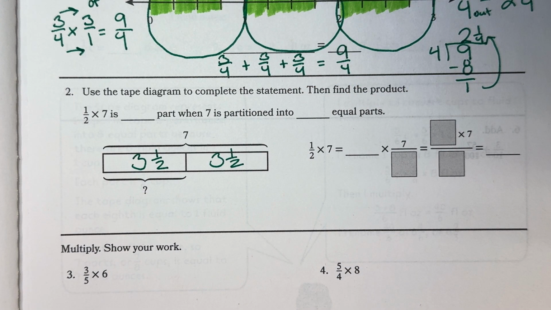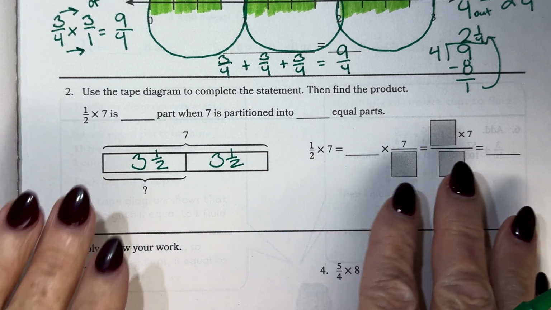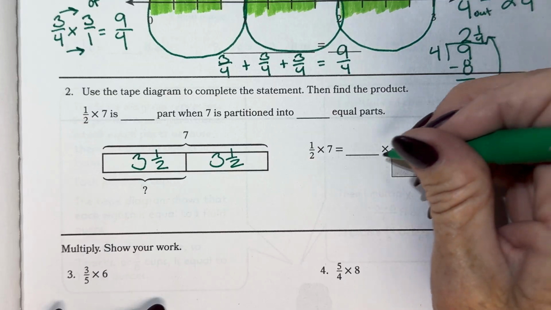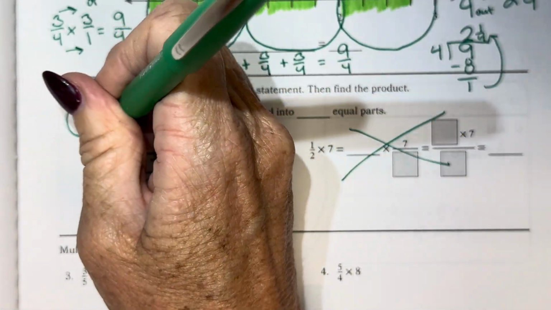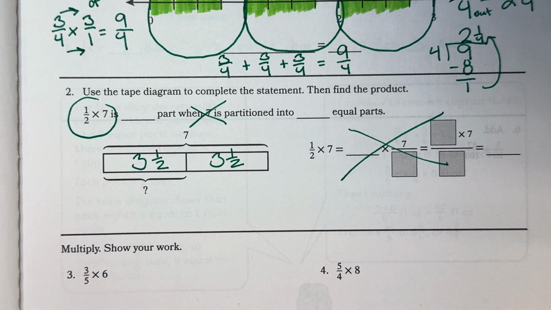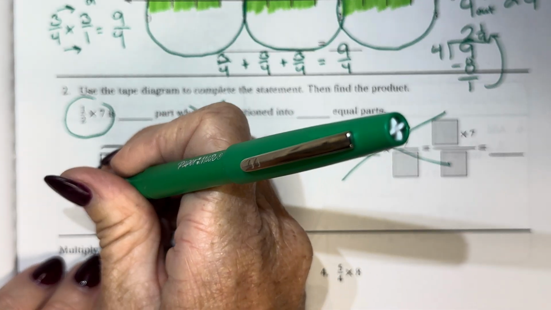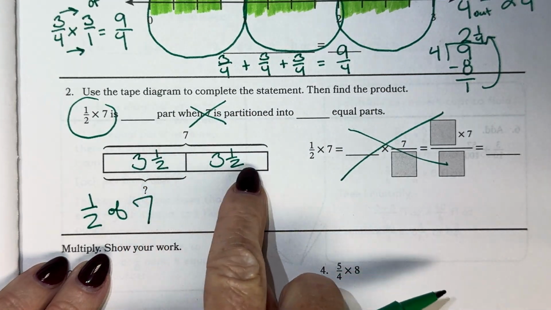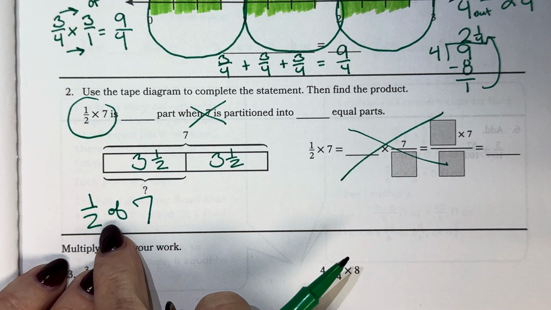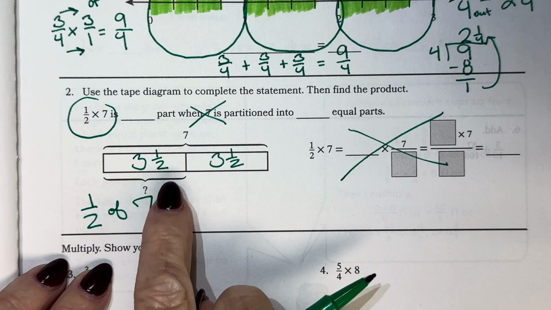So I know it's going to be 3.5. But if I did this using my method, and this is where I like my method because sometimes these other parts get confusing, I'm going to cross all these off. If we just did our method, this is saying half times 7, which is the same as half of 7. And that's why we know it's going to be 3.5, because it's half of 7.